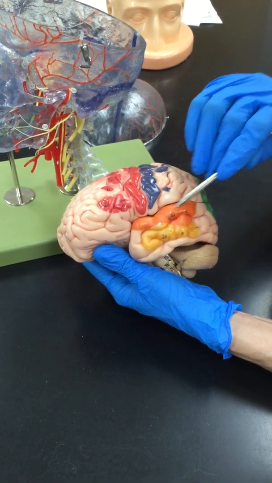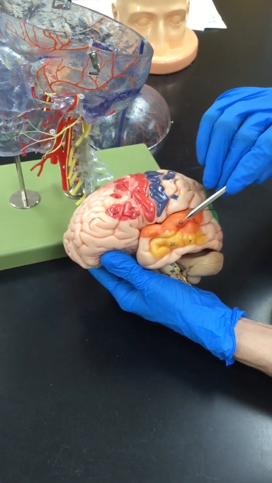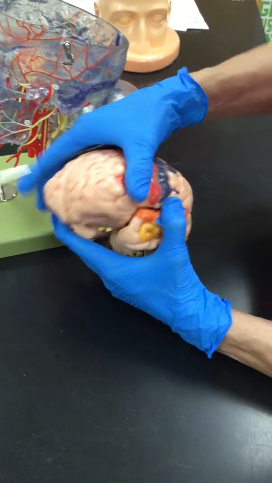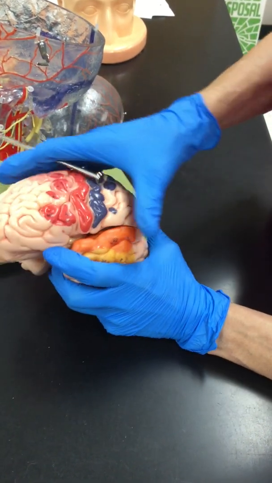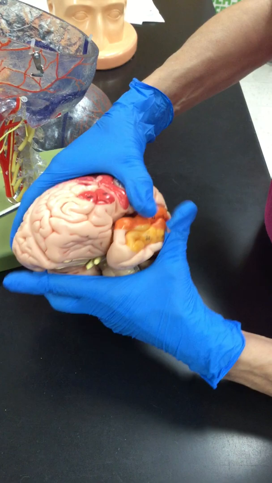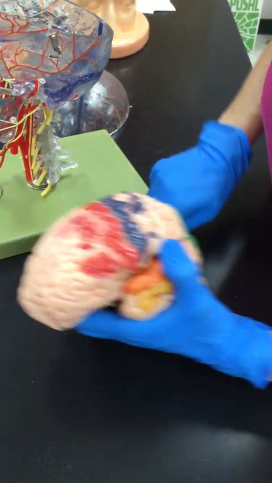And then in here we have the Wernicke's area, so this is for comprehension of the language. Now deeper here within this auditory and speech area, we have the primary auditory area.